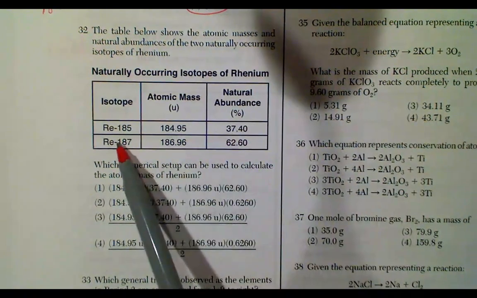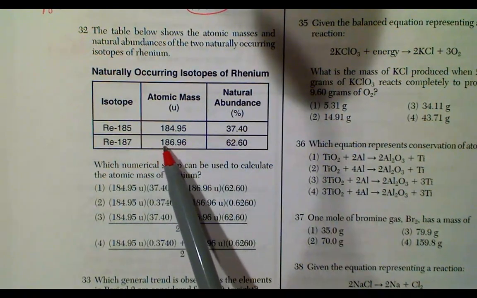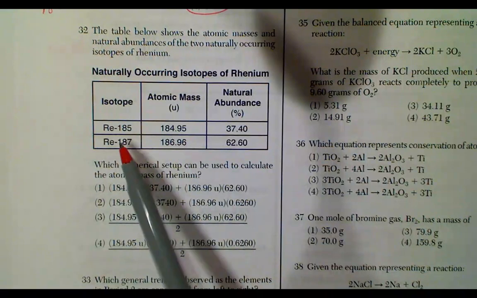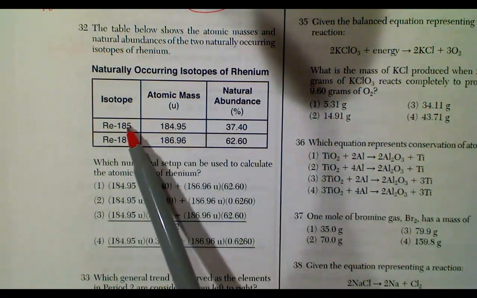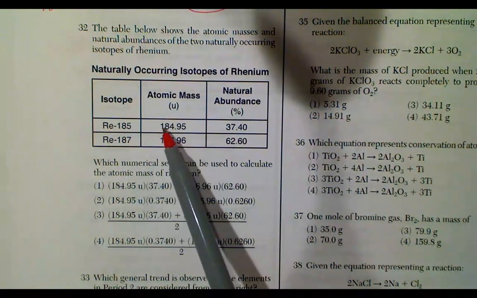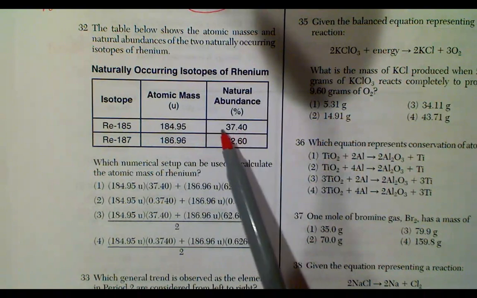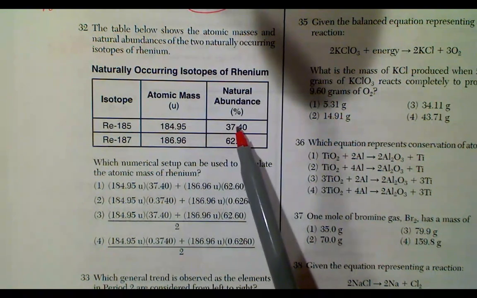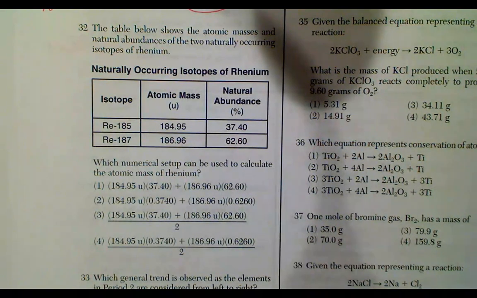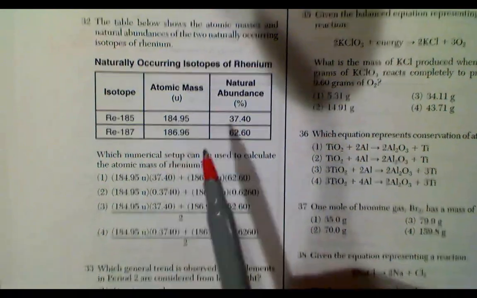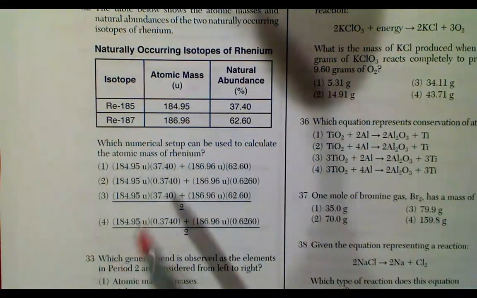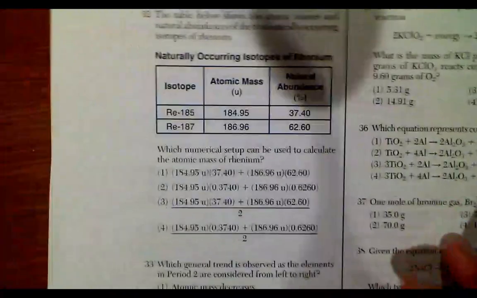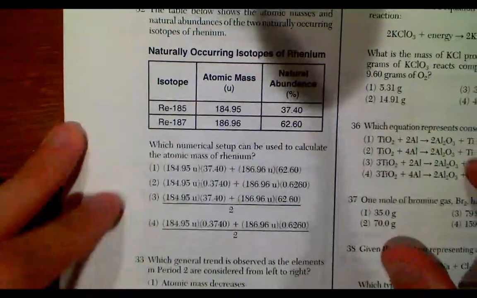We can see that this version, the 187 part, is technically 186.96. It's not exactly 187. That accounts for almost 63% of all the rhenium in the universe. And the other version that weighs 185, technically 184.95, accounts for a little over 37%. So they're definitely not in the same abundance. They're definitely not as common as each other. That's okay. We want to figure out how we could find the average of these. Which numerical setup shows how to do this? The formula for this is the only one not on the reference table for some reason.